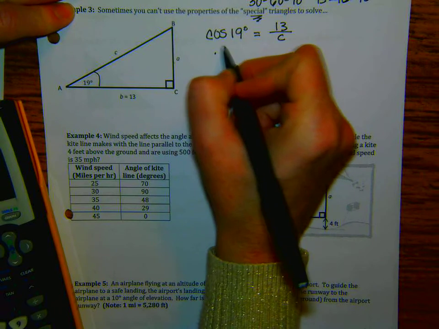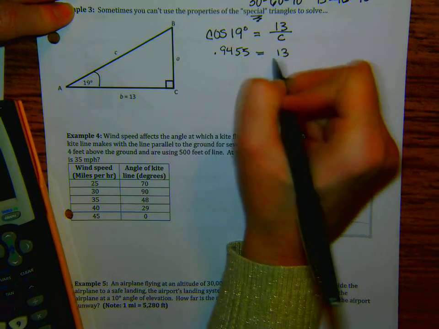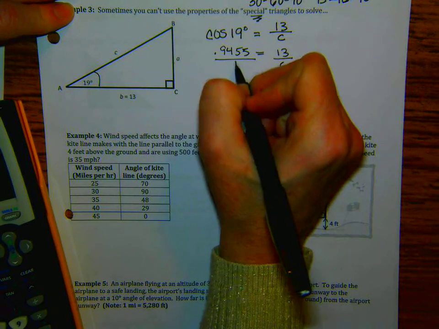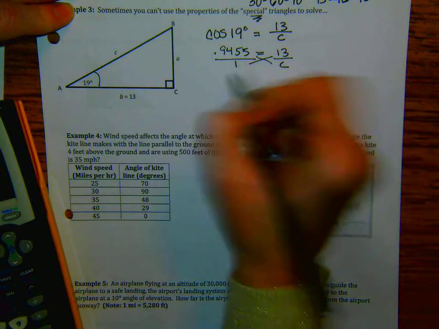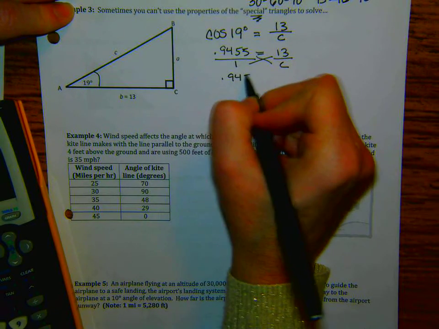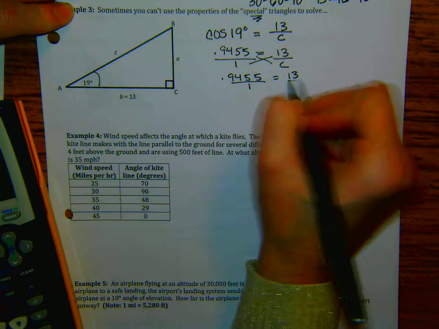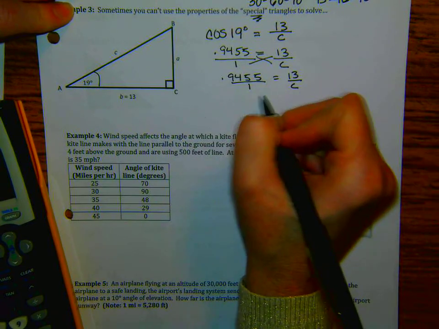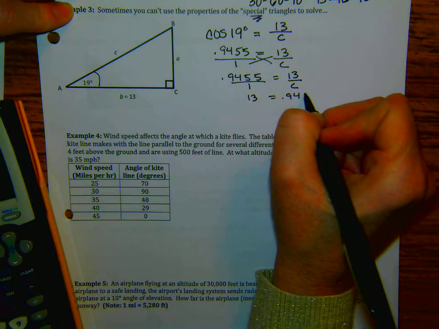So 0.9455 is equal to 13 over C. I'm going to put that over 1, and I can solve for C by just cross multiplying. 0.9455 over 1 equals 13 over C, and I get 13 equals 0.9455C.